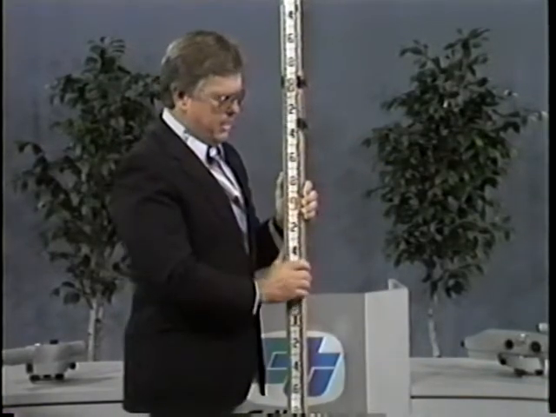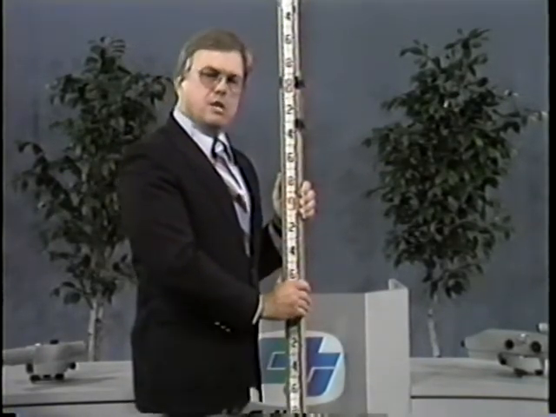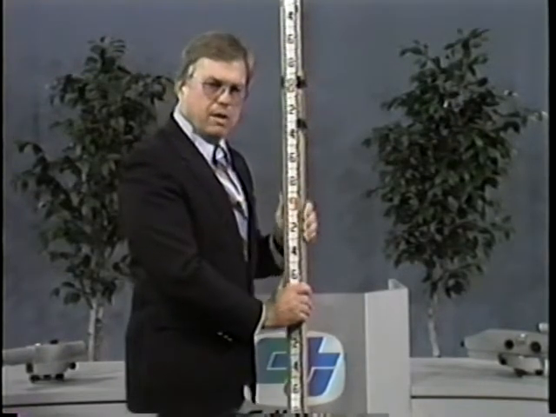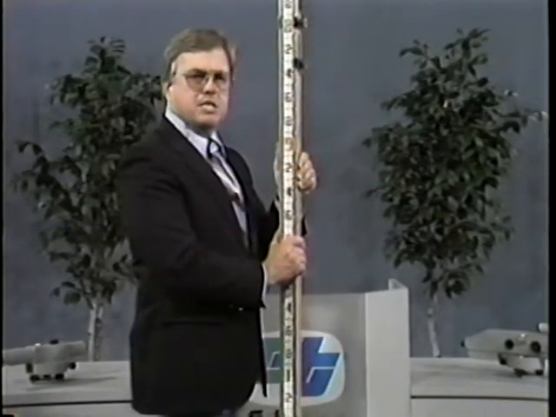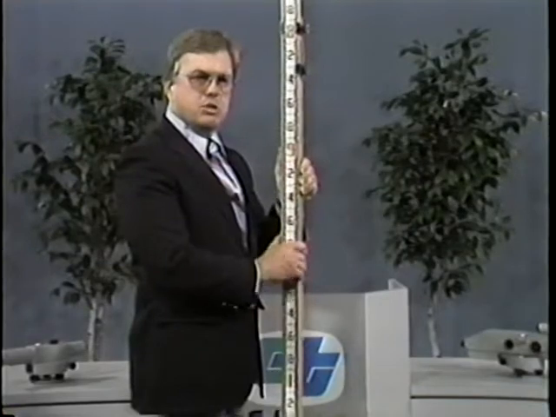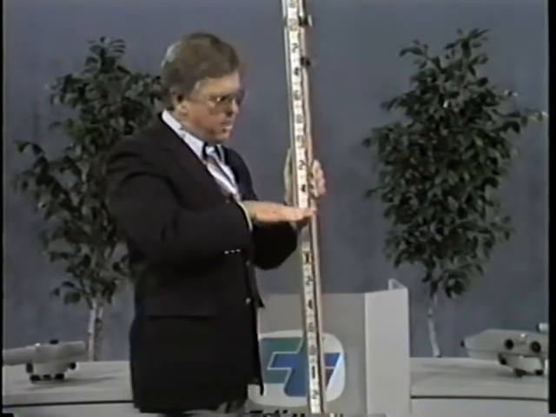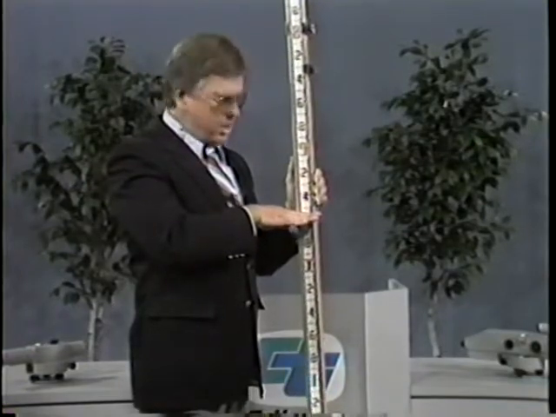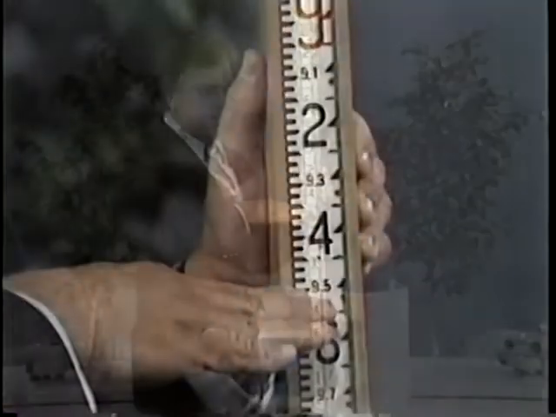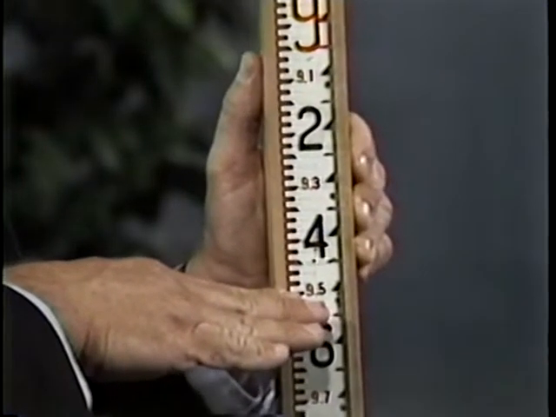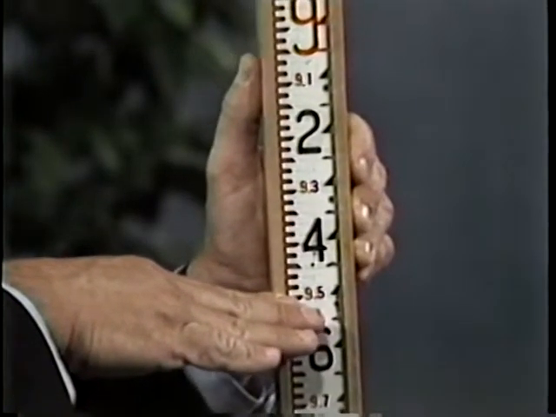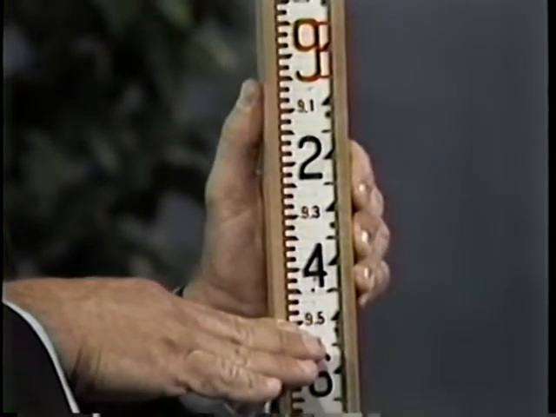For example, if you took the rod and set it on a point that was higher than the original benchmark, that would raise the rod, which means that the elevation should be higher. So if the line of sight was at 910 here and you raised the rod, the elevation should be higher. So if you're reading at, say, a half a foot higher, then you'd be reading 950 instead of the 91 that you started with.